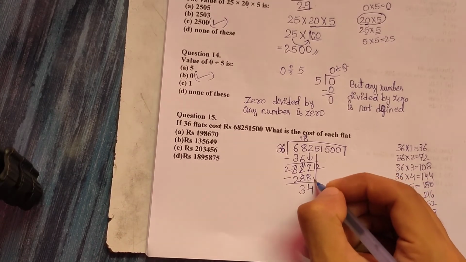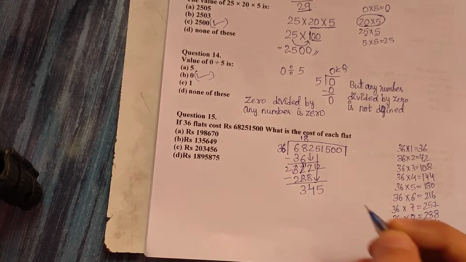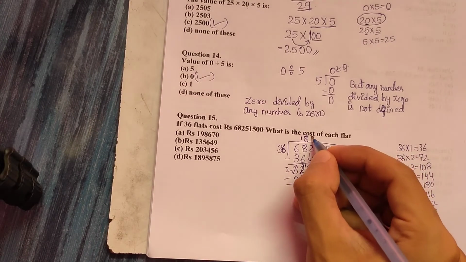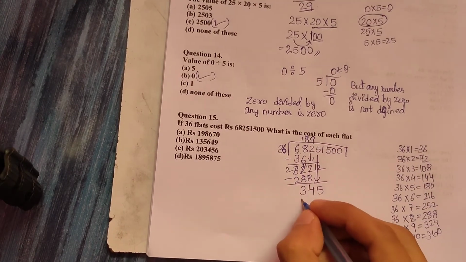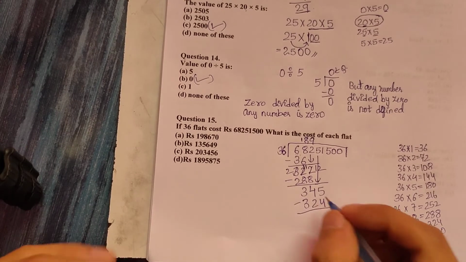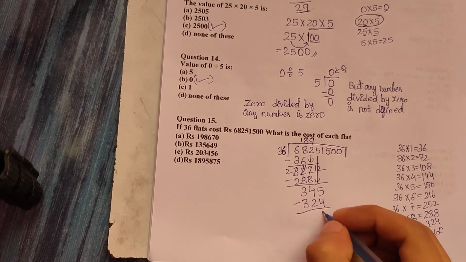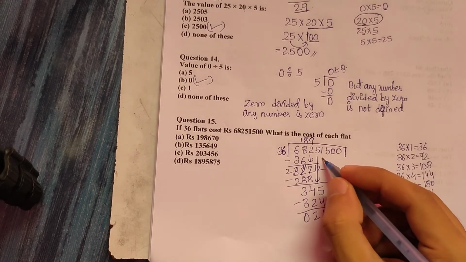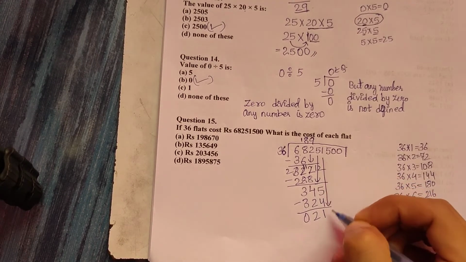Now taking this 5 down, 345. So 360 is greater and 9s are 324. So 189, 324. Subtract. 5 minus 4 is 1, 4 minus 2 is 2, this is 0. Again, this one is coming down.